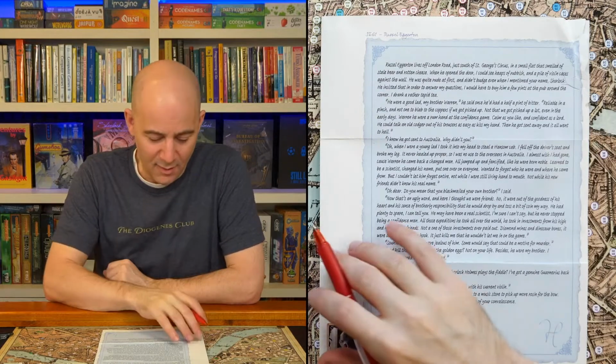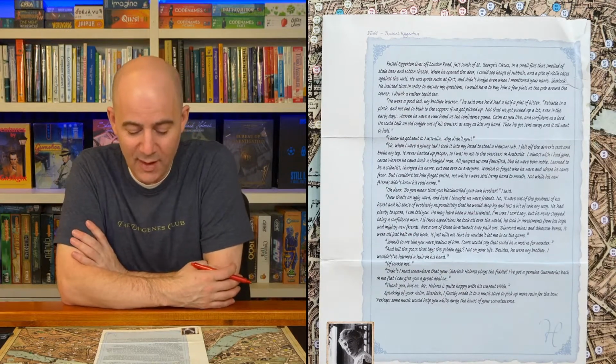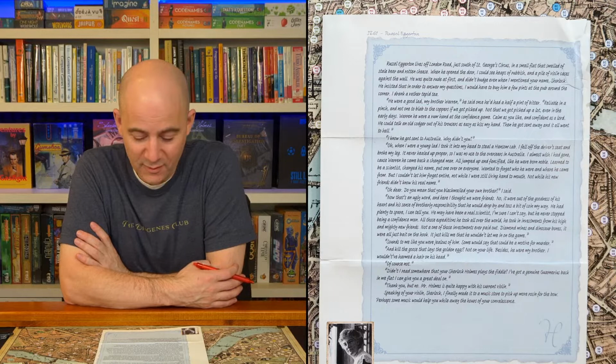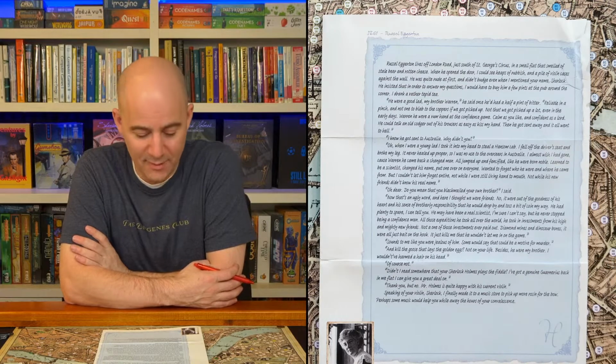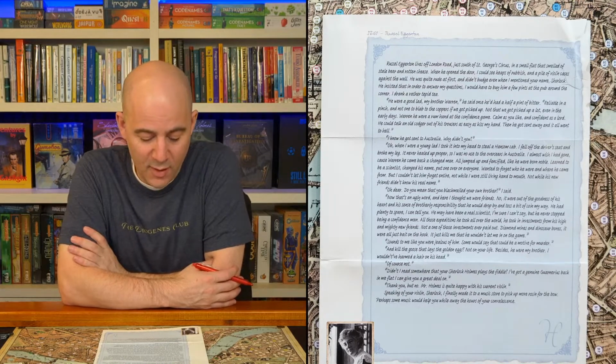I know he got sent to Australia. Why didn't you? "Oh, when I were a young lad, I took it into my head to steal a hansom cab. Fell off the driver's seat and broke my leg. Never healed up proper, so I was no use to the overseers in Australia. Almost wish I had gone, 'cause Warren, he came back a changed man."